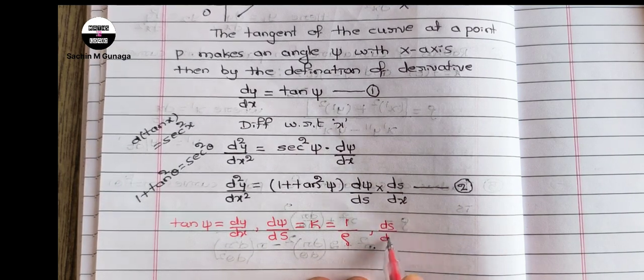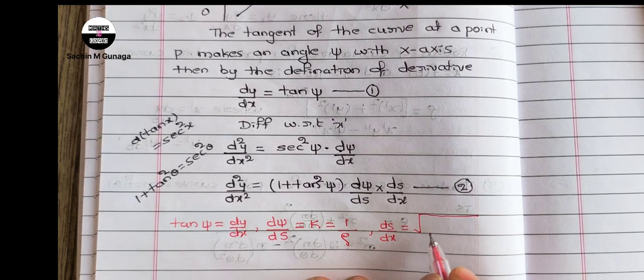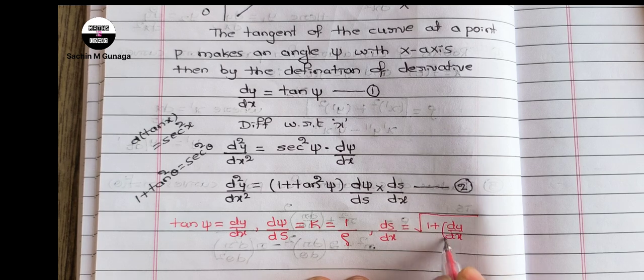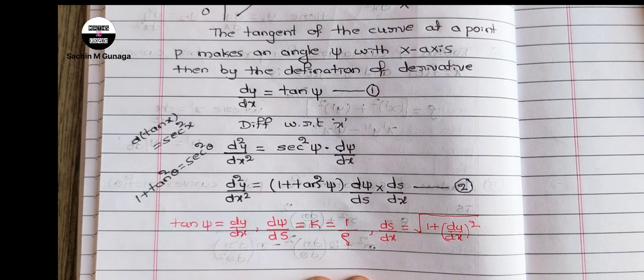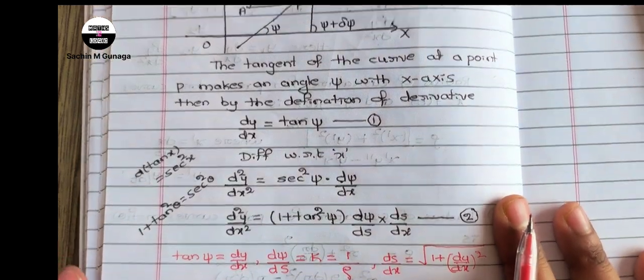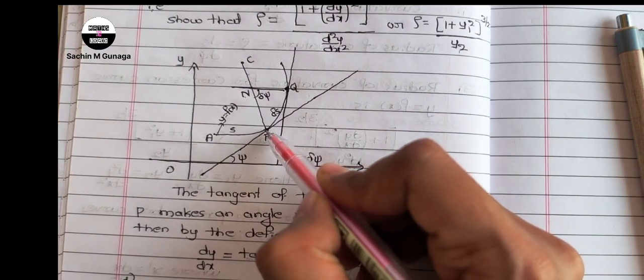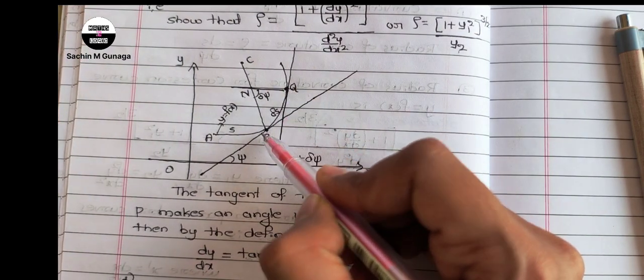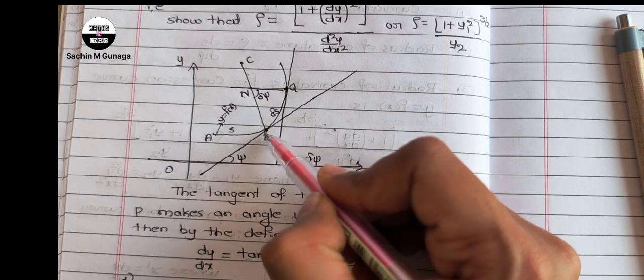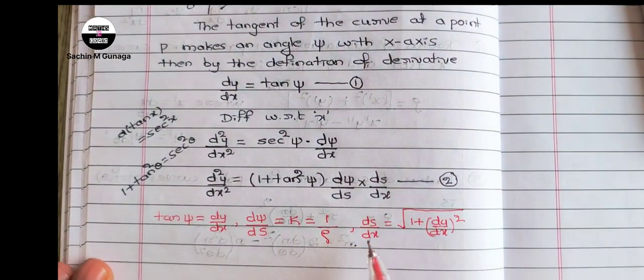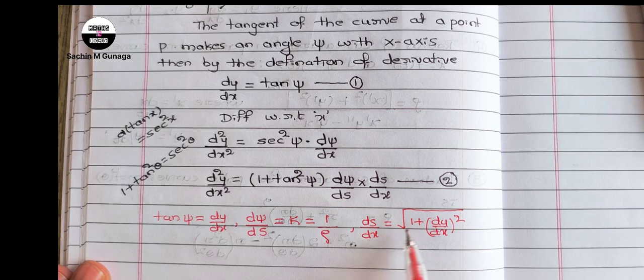ds divided by dx can be written as square root of 1 plus (dy divided by dx) whole squared. So what this indicates in this curve is the length between the point P and Q. So this length is nothing but ds divided by dx, which equals square root of 1 plus (dy divided by dx) whole squared.